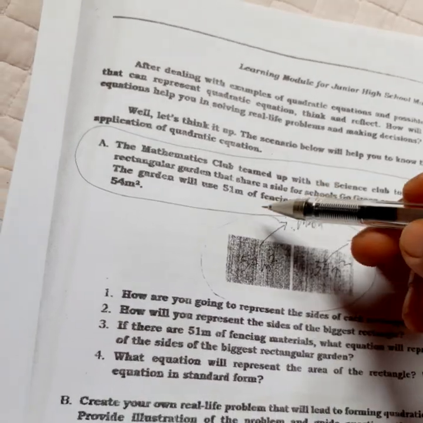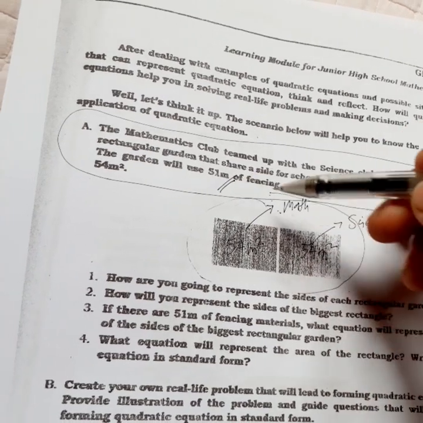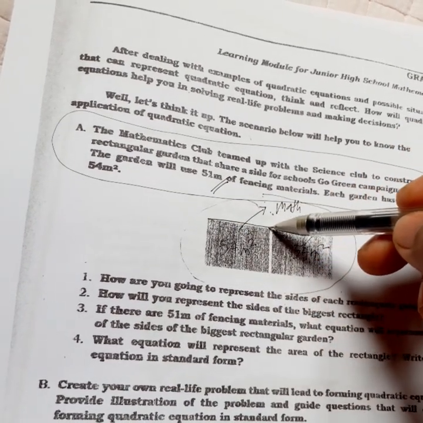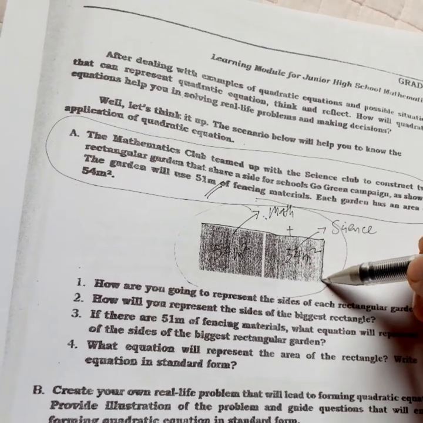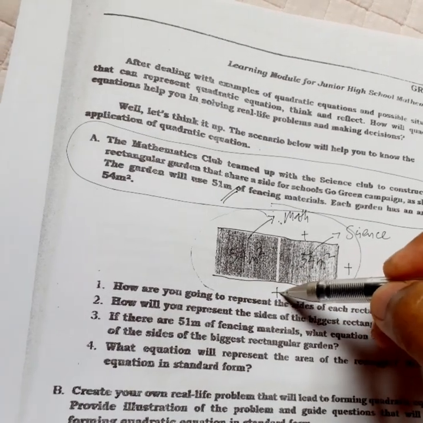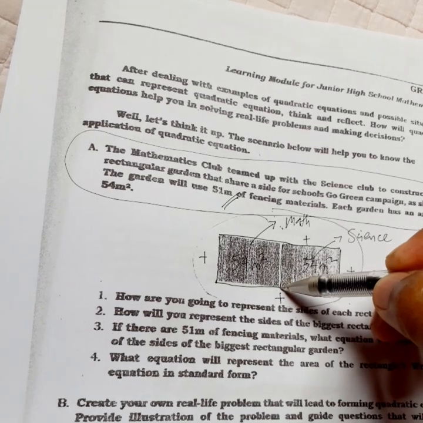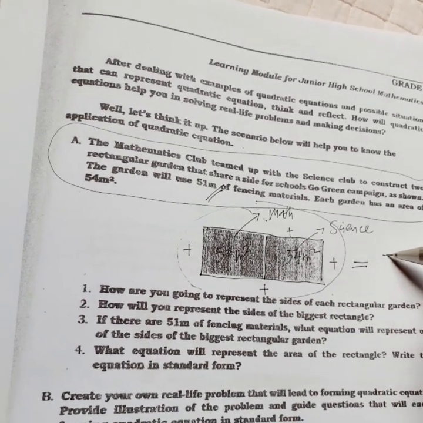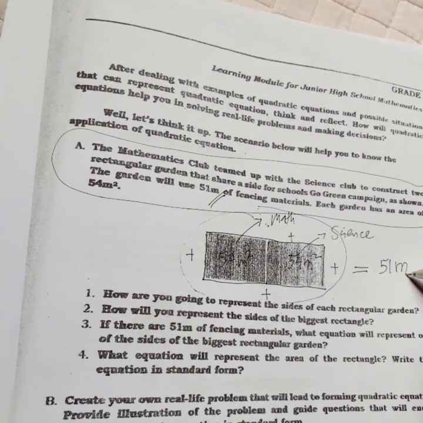Given the dimension of 51 meters, this plus this plus this plus this is equal to 51 meters.